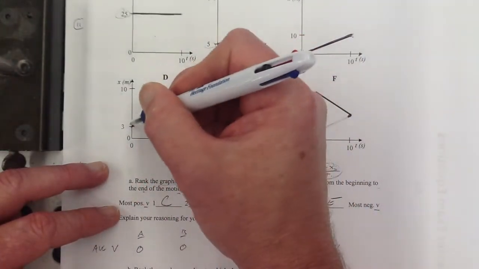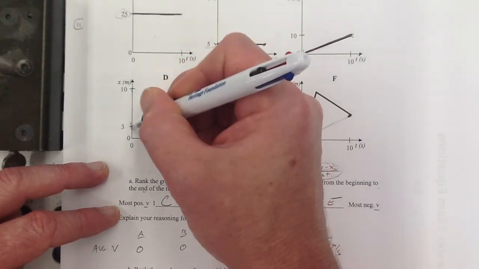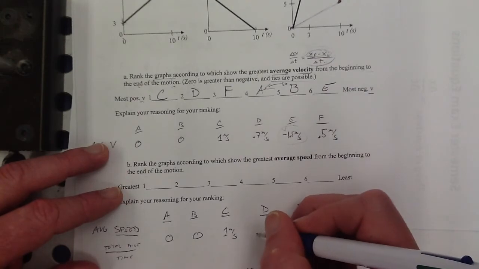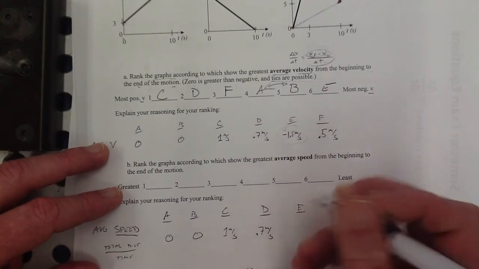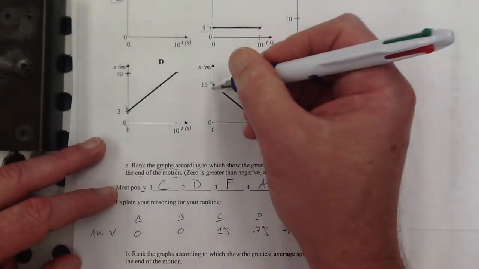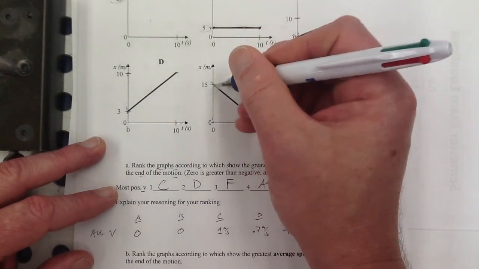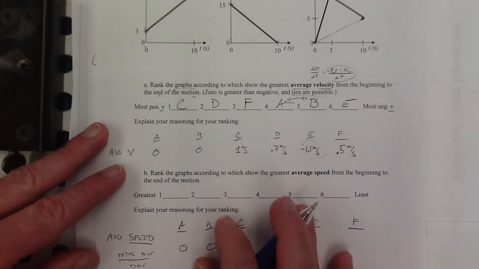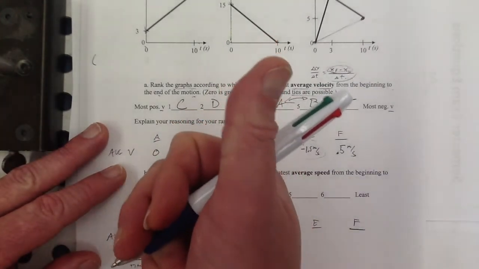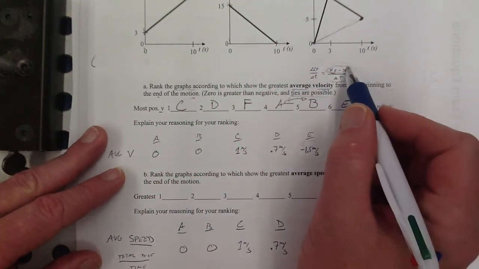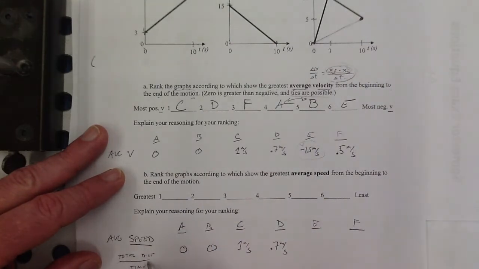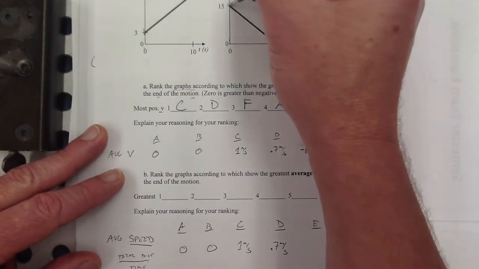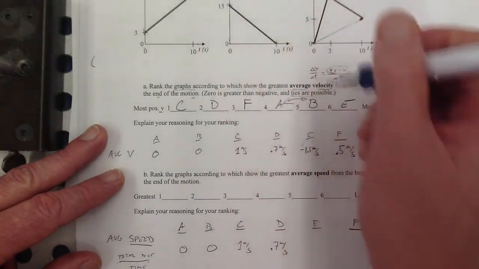Same here. Total distance traveled is 7 meters over the time, so that's still that. Here, the total distance traveled is 15. Now, total distance cannot be negative. Displacement can be negative, but total distance is all the positive distance that you traveled. So that is 15 divided by 10.